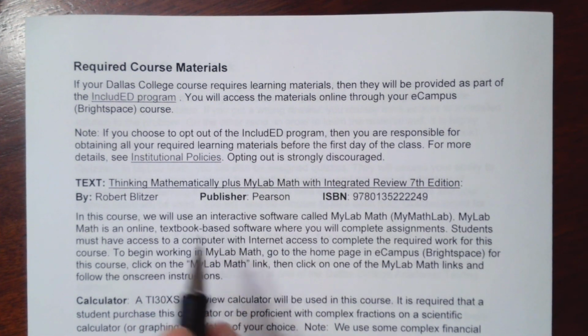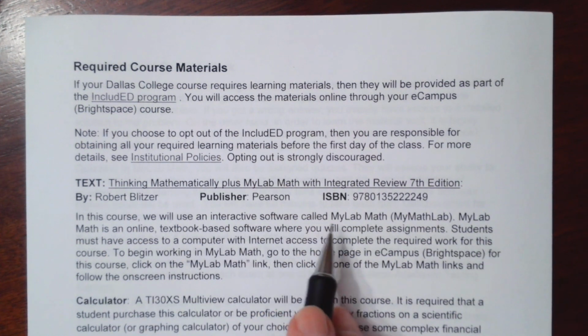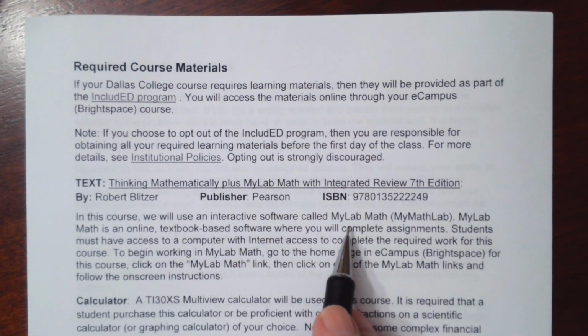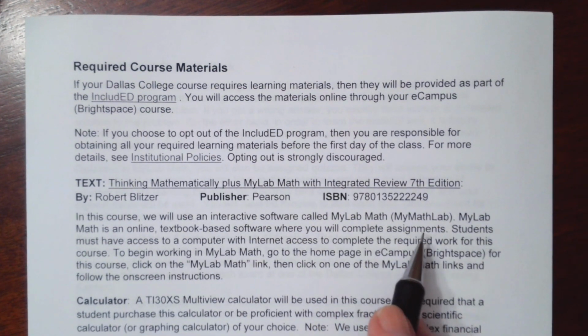So basically, our course uses an interactive software called MyLab Math. Again, you've already paid for it as long as you didn't opt out of the Include Ed program. So most people should hopefully be everybody.